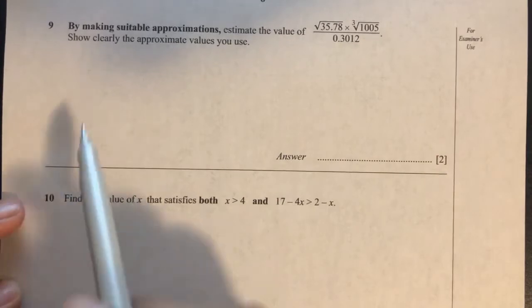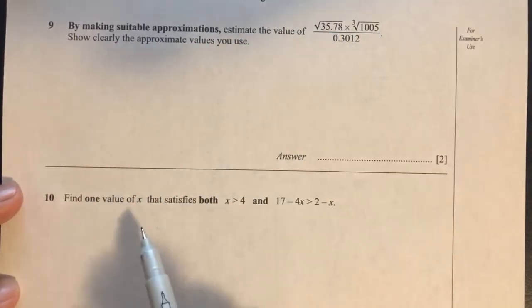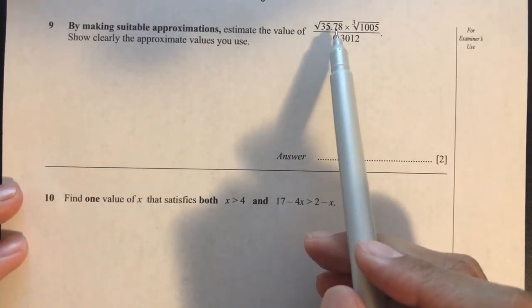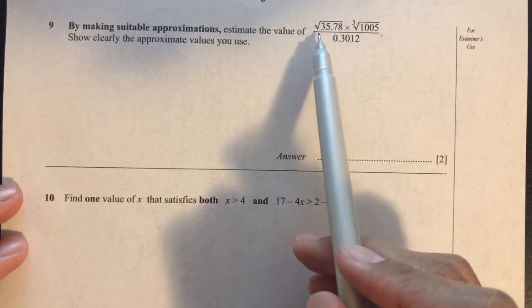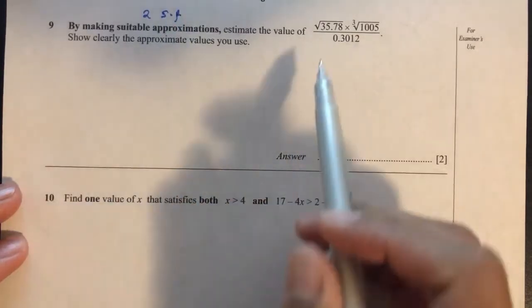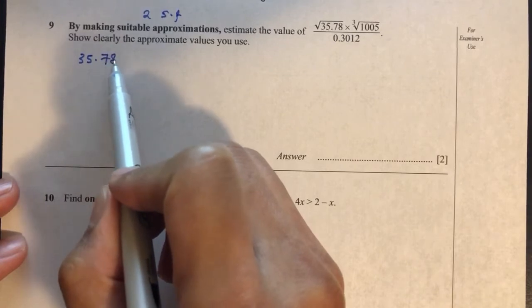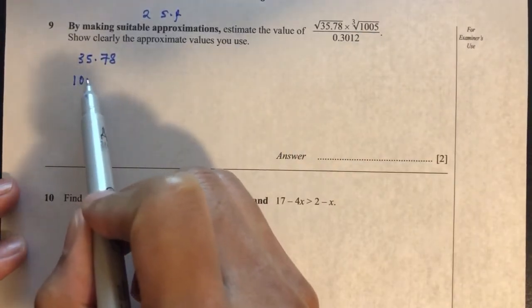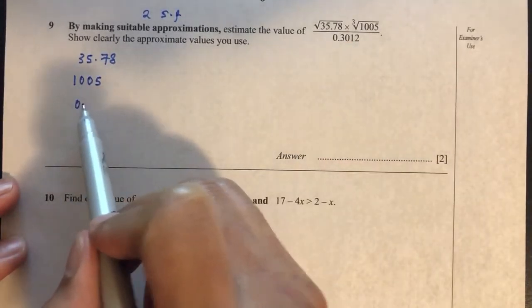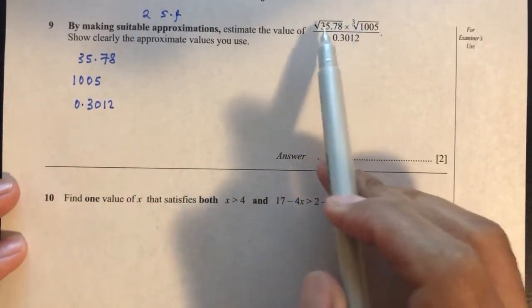Question number 9. By making suitable approximations, estimate the value of this fraction. So in this case, I do see we have a square root here. I would say let's do approximation of two significant figures. Right. So here we have 35.78. Here we have 1005. And here we have 0.3012. So at first we know the roots and the cube roots.